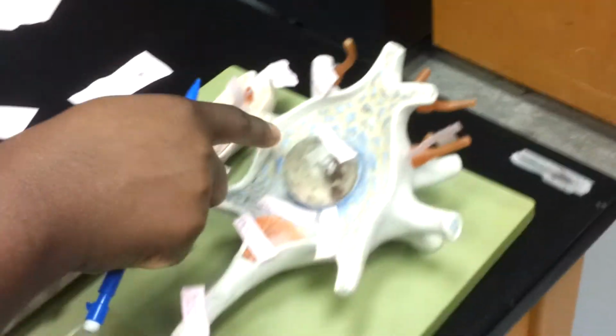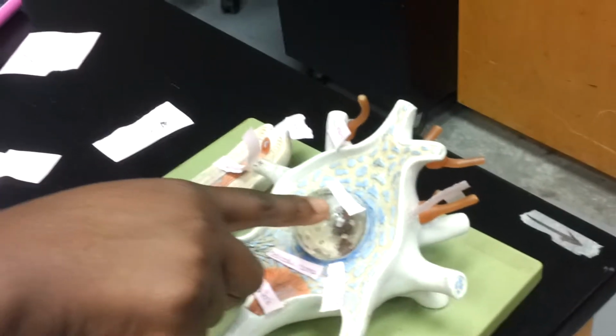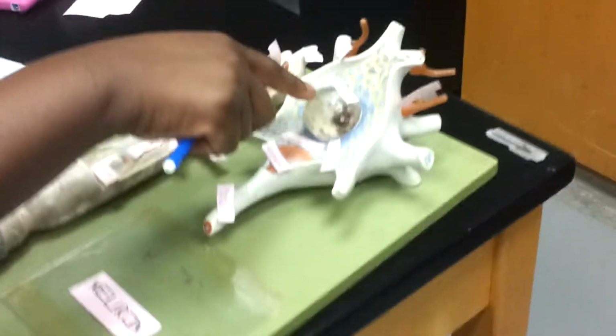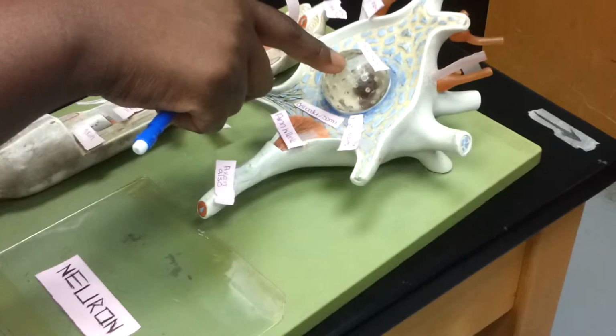I guess we covered this model. Now let's cover this other model right here, the neuron. What is the whole thing right here? The whole thing is a cell body. And this right here, that's the nucleus. Okay, so what is inside the nucleus? Inside is the nucleolus.